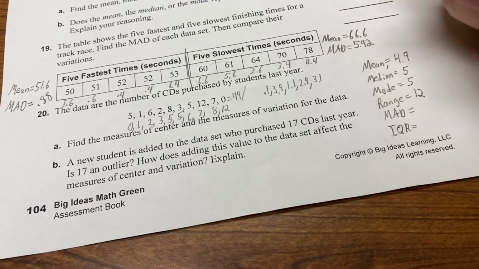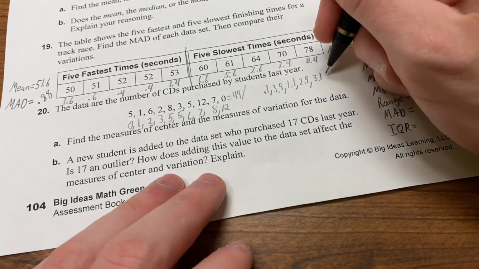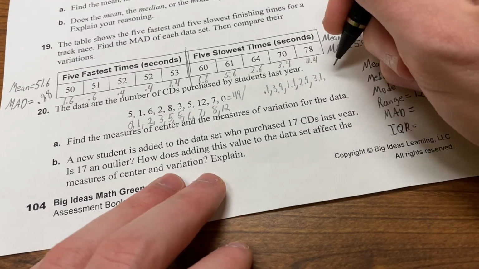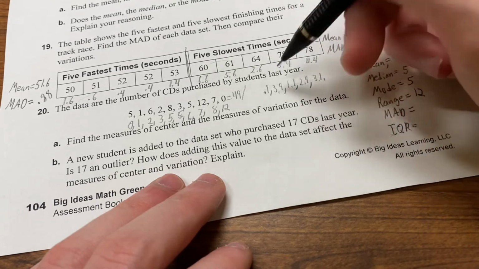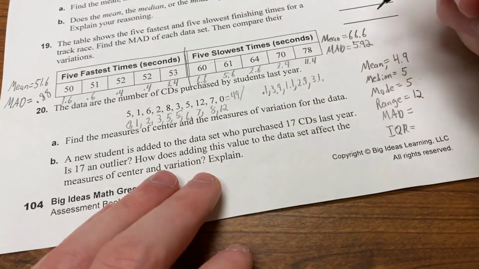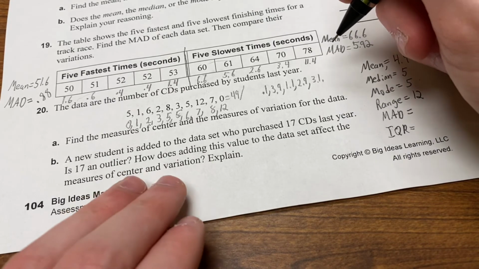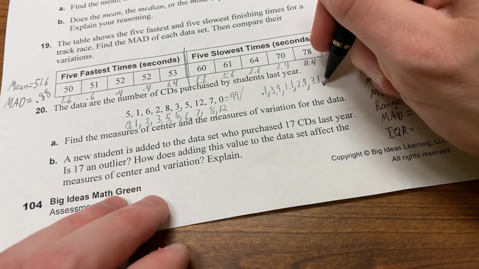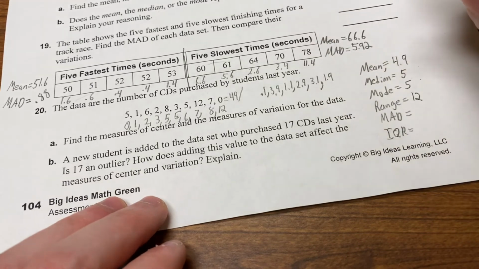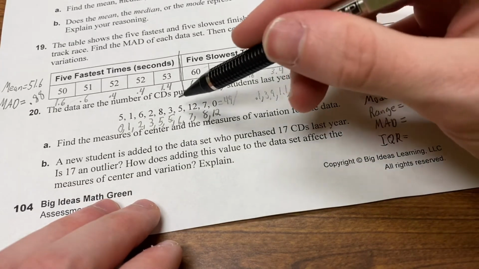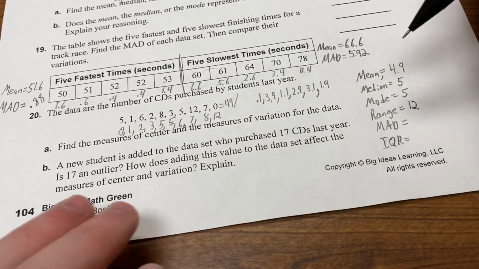And then we have 5 minus 4.9 again, which is 0.1. Oh, wait, no. We did 8 minus 4.9. Now I have to do 4.9 minus 3. 4.9 minus 3 is 1.9. All right, and then we have to do 5 minus 4.9, which is 0.1.